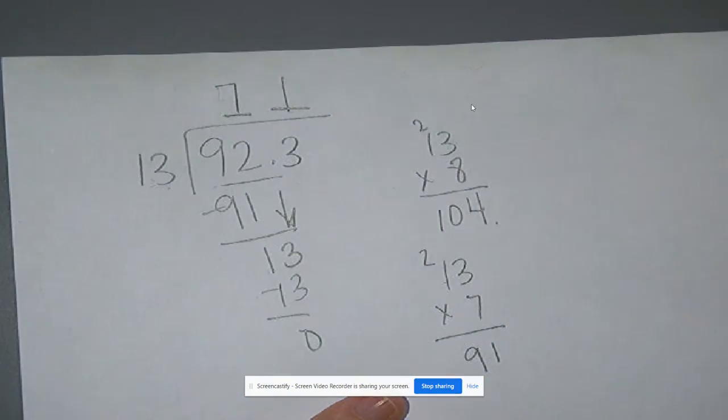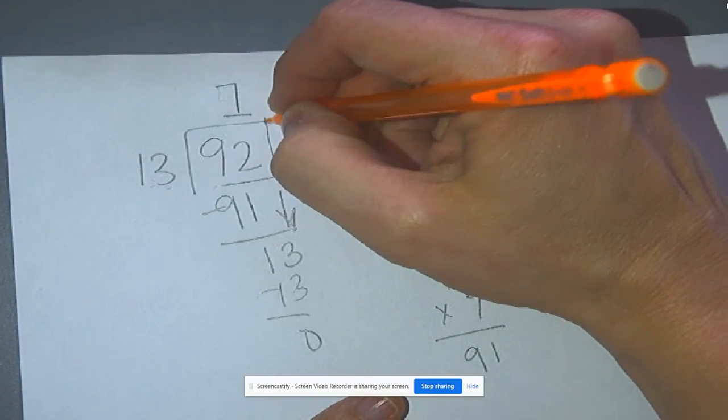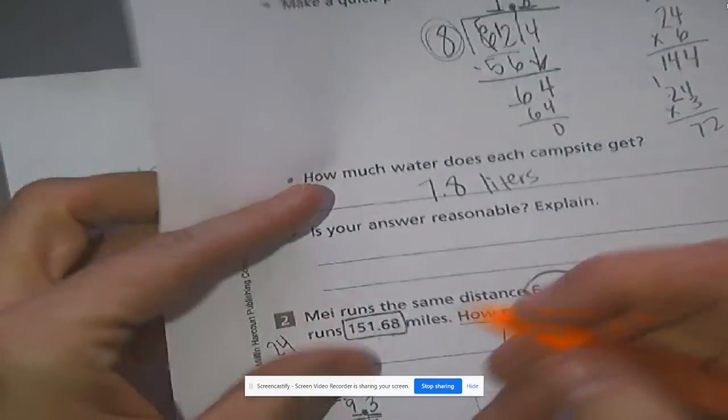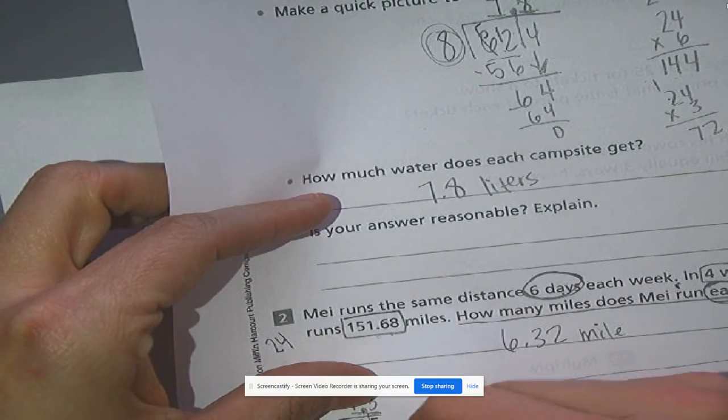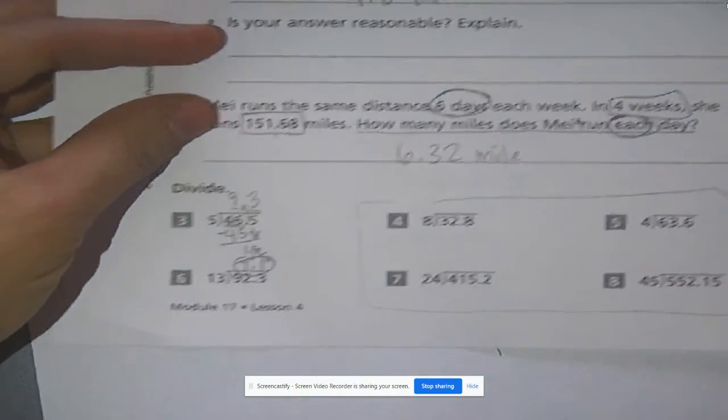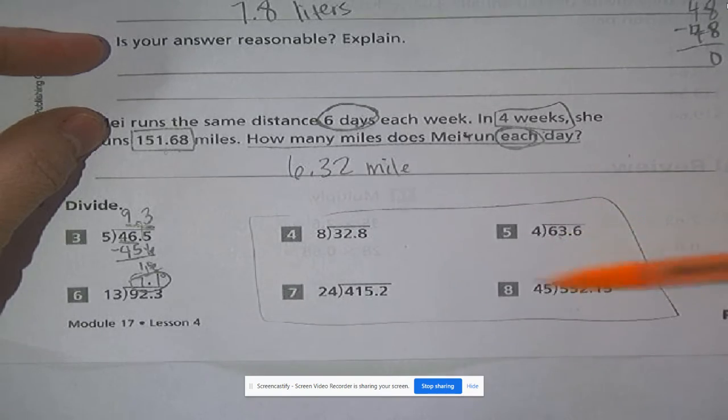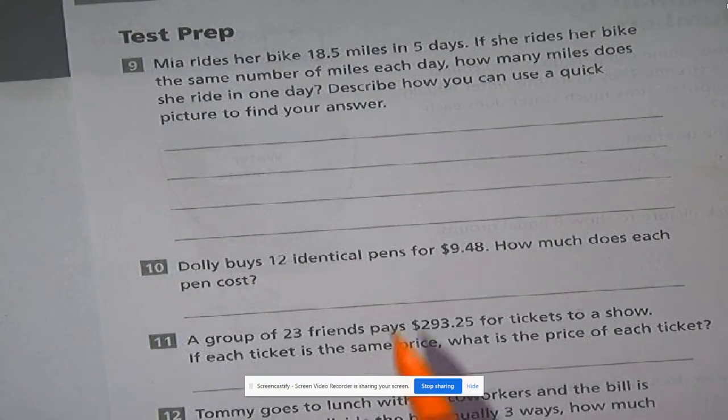Where does my decimal go? My decimal goes straight up. So 7 1/10 is my answer there. Okay, so I want you to go through and do those 4 on your own. Show your work, bring things down, use those strategies that we have learned.